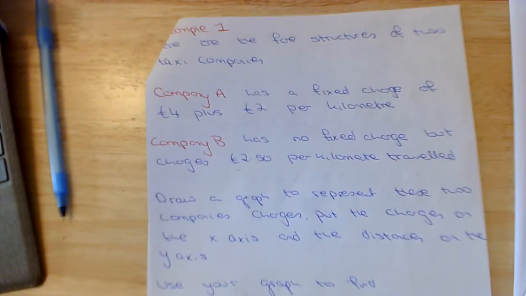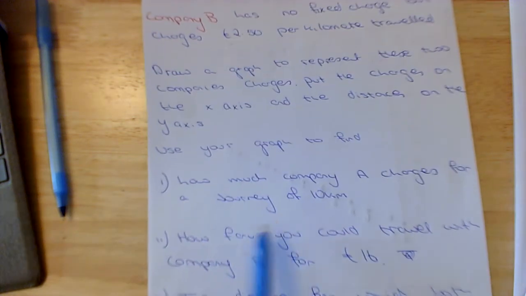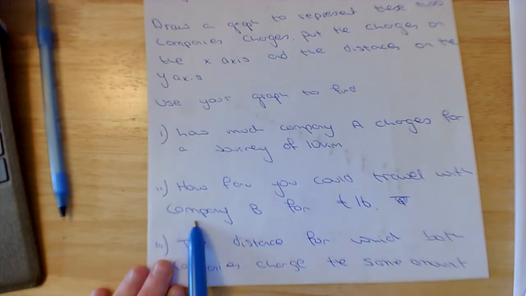What I have here then is an example. Here are the fare structures of two taxi companies. Company A has a fixed charge of €4 plus €2 per kilometre, and company B has no fixed charge but charges €2.50 per kilometre travelled. I am asked to draw a graph to represent these two companies' charges and to put the charges on the x-axis and the distances on the y-axis. Use your graph to find how much company A charges for a journey of 10 kilometres, how far you could travel with company B for €16, and the distance for which both companies charge the same amount.